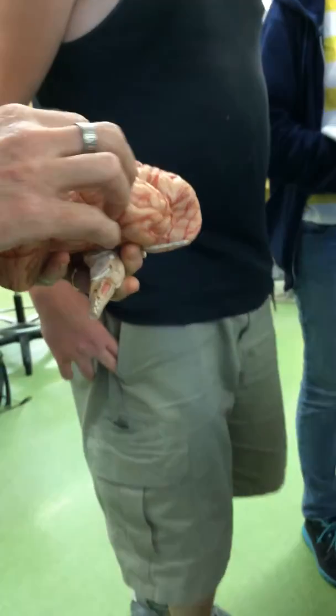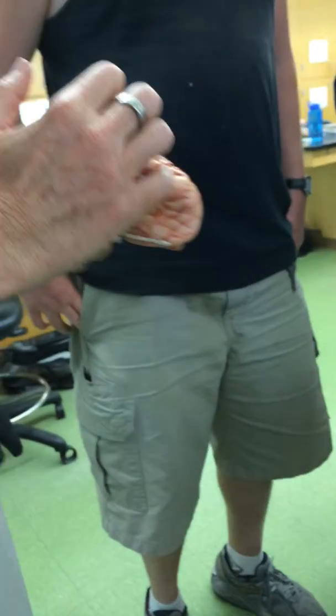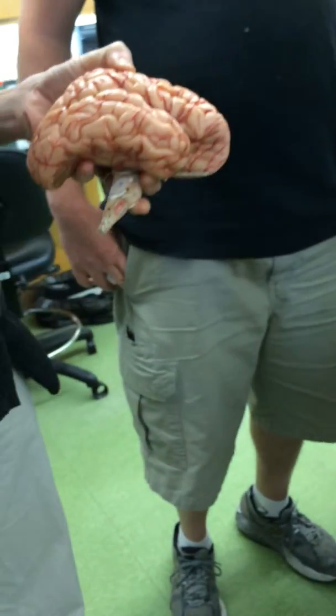There's one more lobe. What's the other lobe? The insula. Where do we find that? Inside somewhere. So here's the temporal lobe, correct? And what's that structure called right there if I pulled it open? What's that structure called?